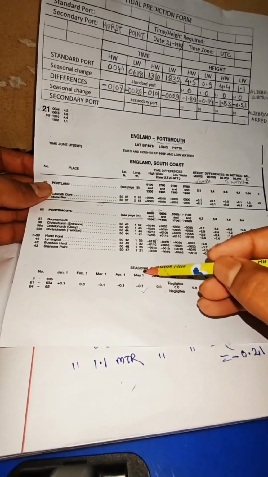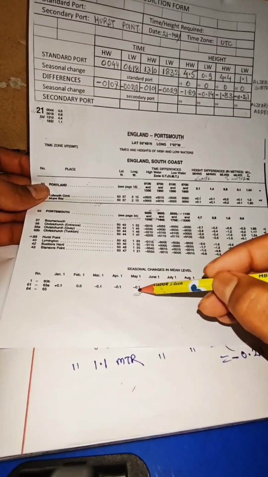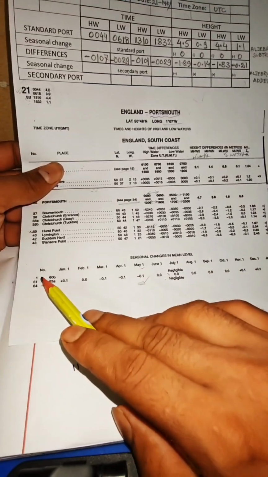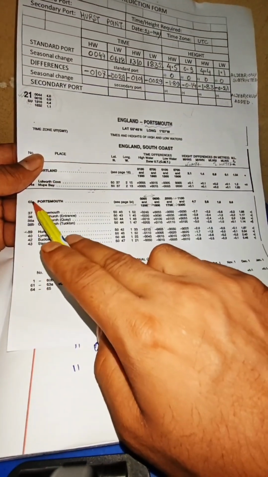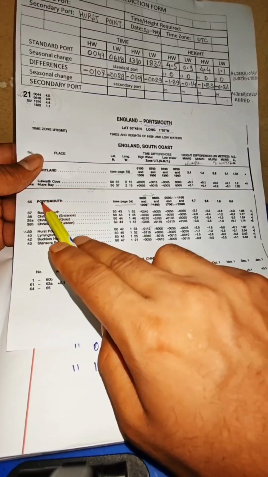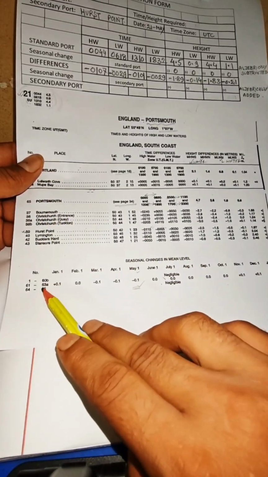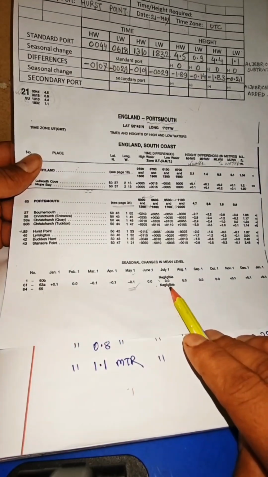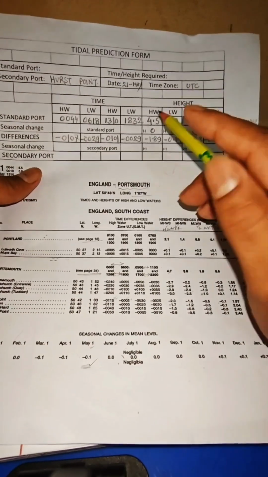For May, you see the seasonal change is nothing, negligible. Do you understand how I find this? With the port number. This is the port number, Portsmouth, the standard port 65. Under 64 to 65, you see it is negligible, nothing is here. So I put 0.